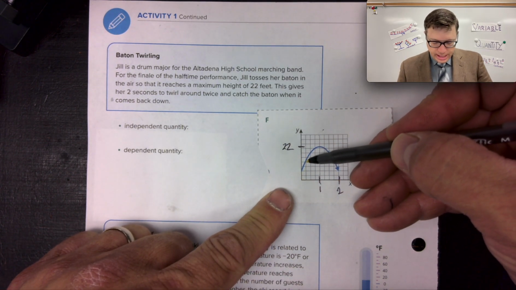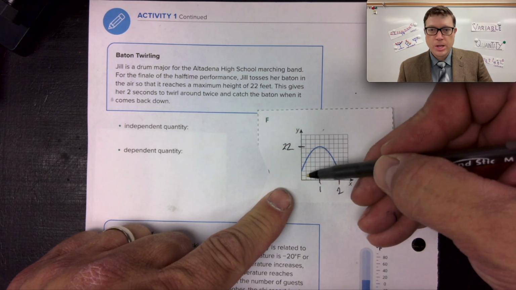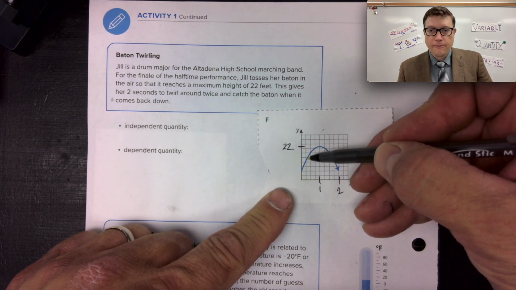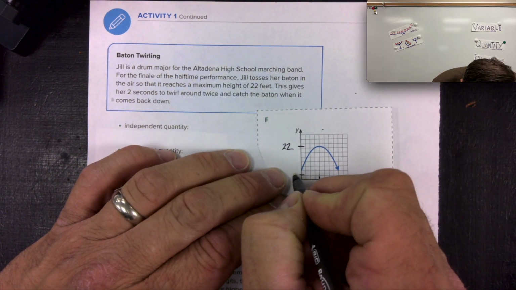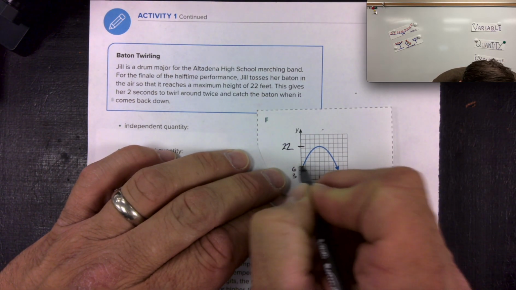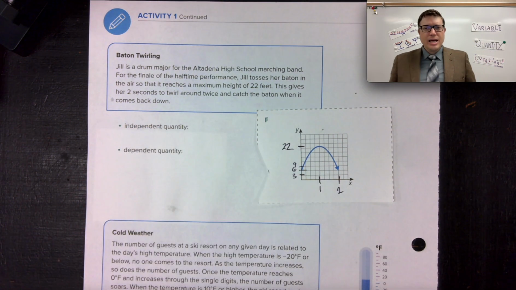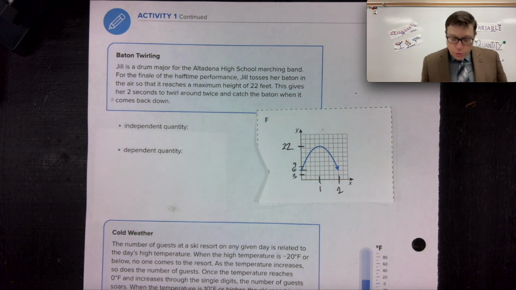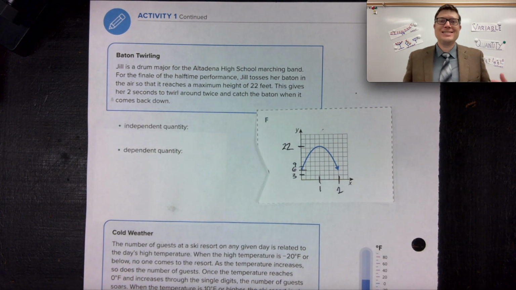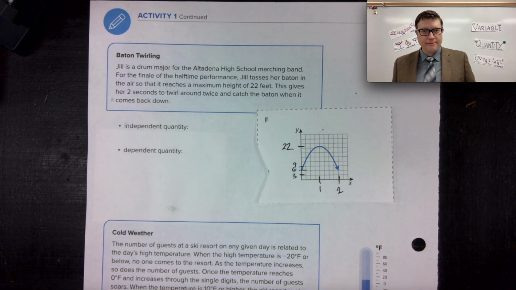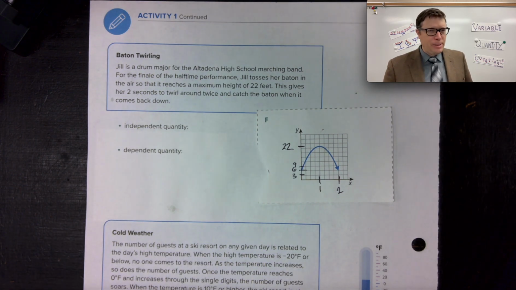And then, I don't know, maybe I'm going to count by twos. 2, 4, 6, 8, 10, 12, 14, not tall enough. 3, 6, 9, 12, 15, 18, 20. It's going by threes. I guessed and checked, and that's what happened. And I also used the information like the 22 feet and the 2 seconds to know how to put scale on this graph. But what's the independent quantity in here?